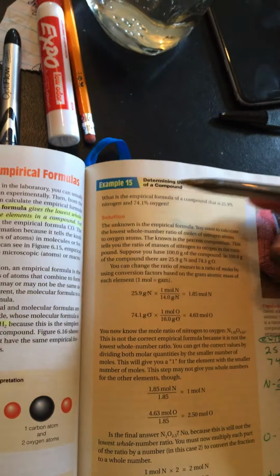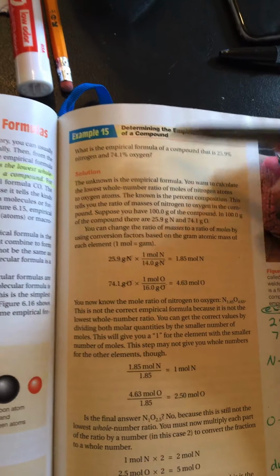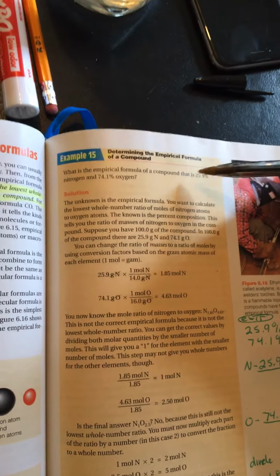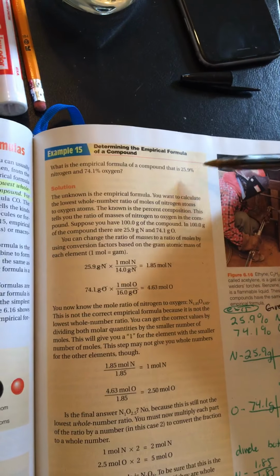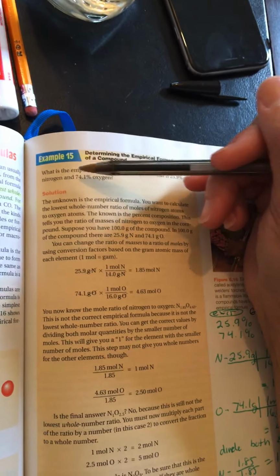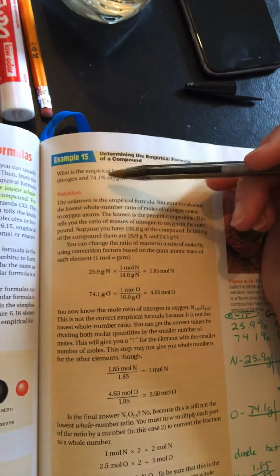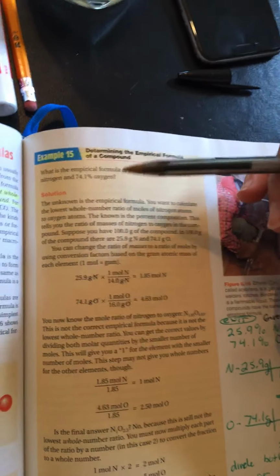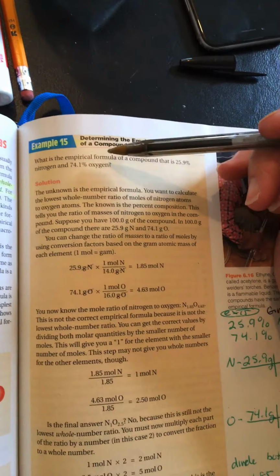Okay. What is the empirical formula? Remember, that's the reduced formula of a compound that is 25.9% nitrogen and 74.1% oxygen. So last time we found the percents. This time we have the percent, and we're trying to get the formula.